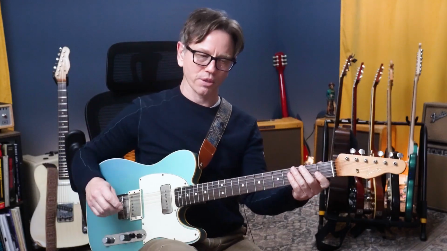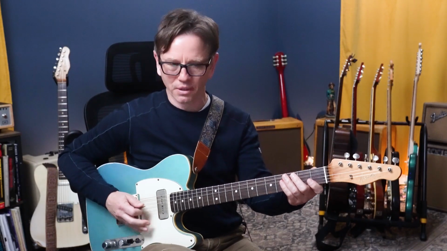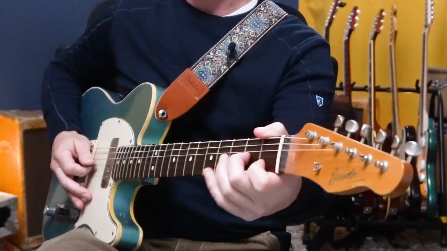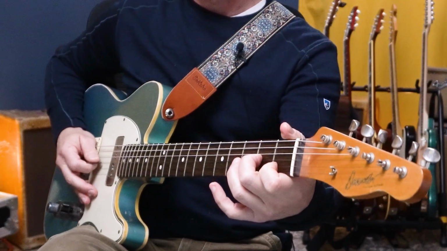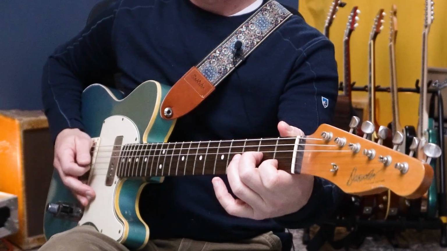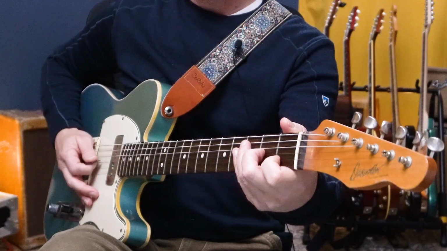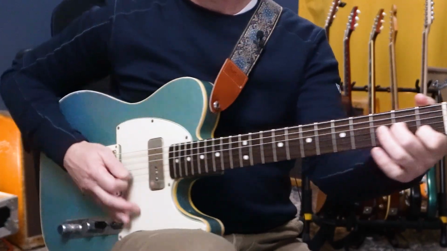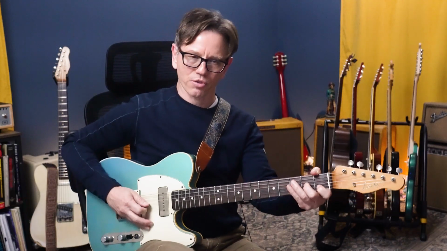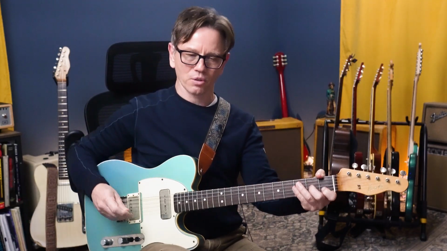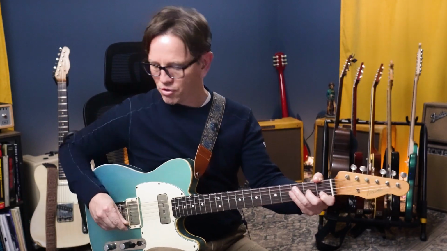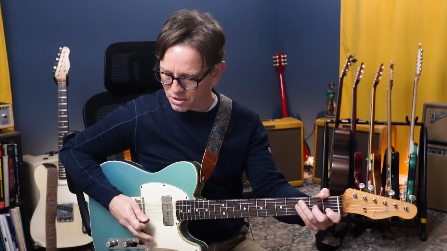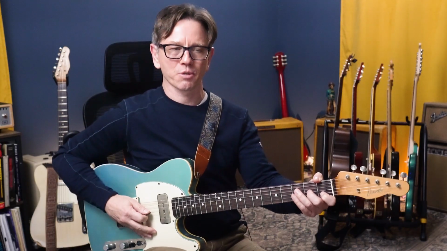Okay, and the pattern we're going to use, I'm going to do this kind of muted thing. Let me turn sideways here. So I'm going to hit the 3rd string, and then I'm going to hit the first 2 strings together. And if you just strum it if you want, if the muting is difficult, I would encourage you to try muting because it's harder than people think, and it's pretty common.